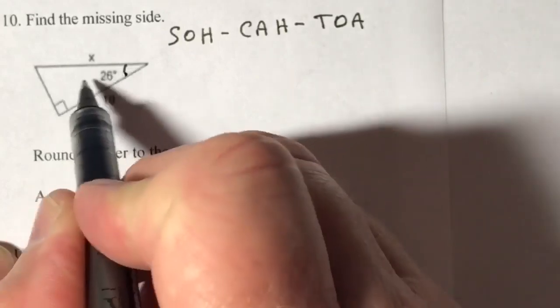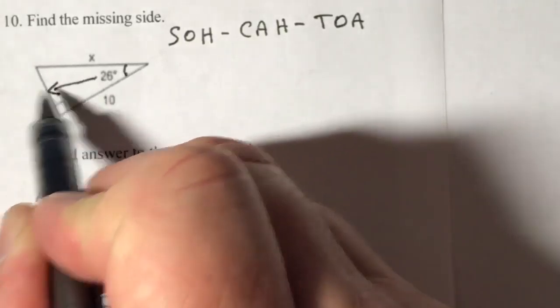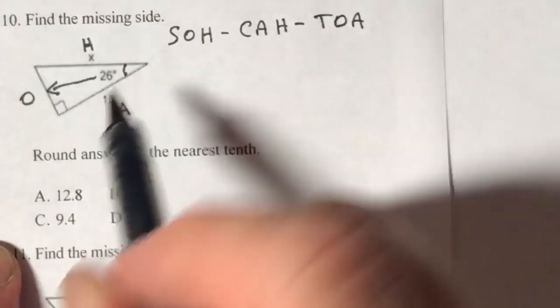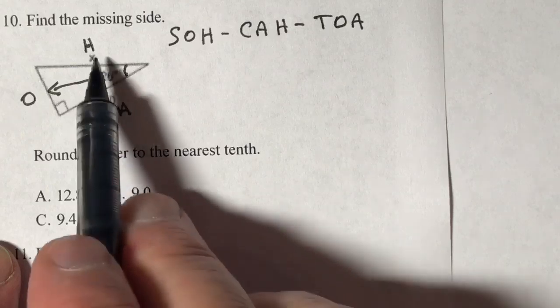That's the angle that's given, and you point to this side. This is O. Here's the 90. That's H. So this is A. Now we are given A and H.